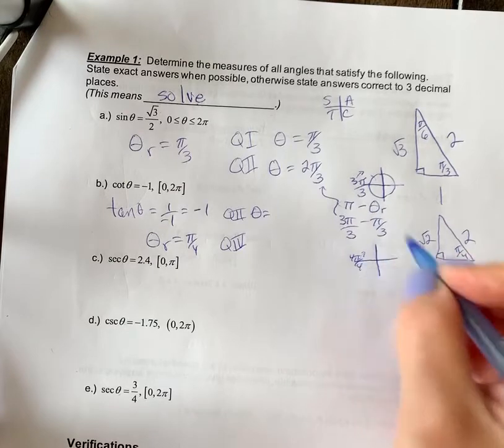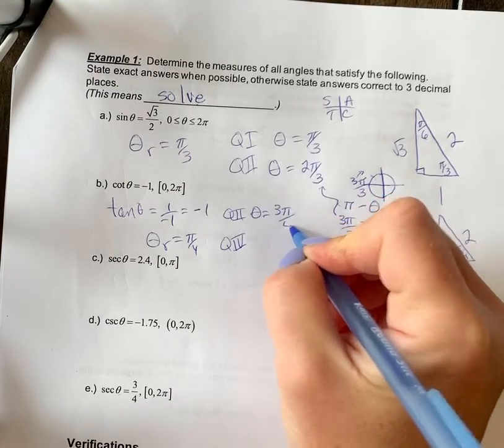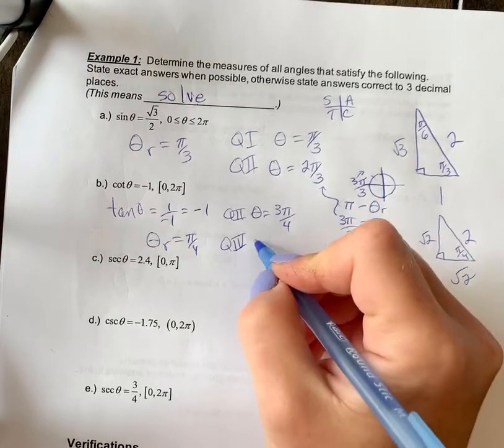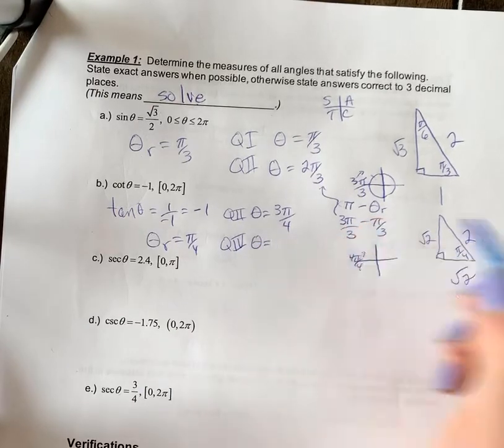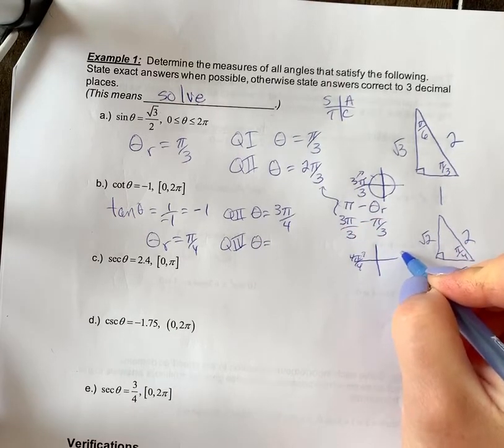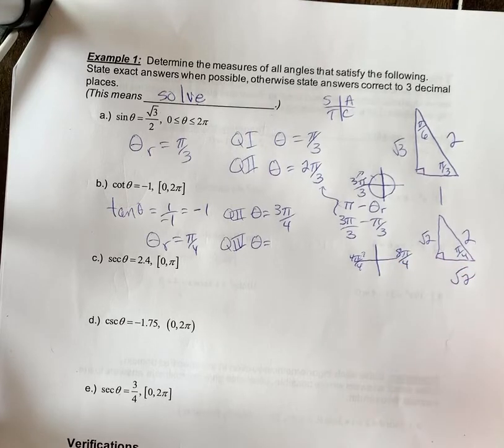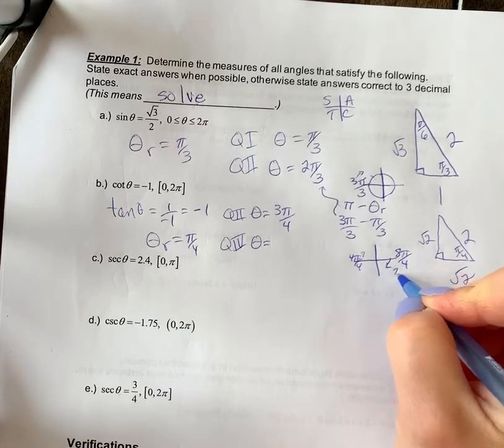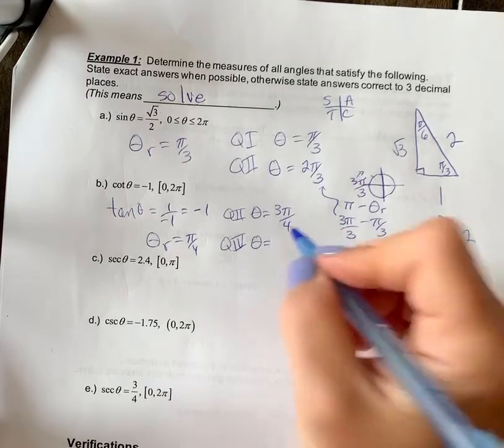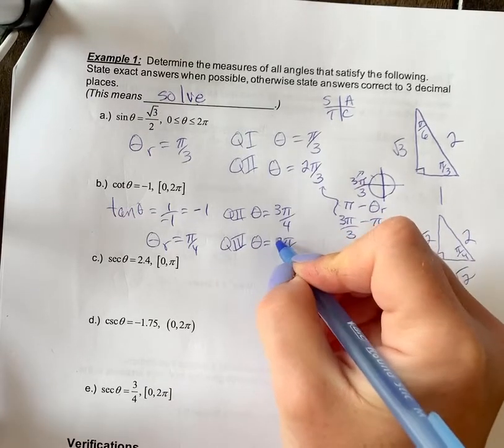You don't have to write this out. I usually, after a while, don't necessarily need to write it out. Quadrant 4, what is the theta value? So again, 2 pi is here, so 8 pi/4 is equivalent to 2 pi when you get a common denominator. So in quadrant 4, 1 less would be 7 pi/4. So theta equals 7 pi/4.